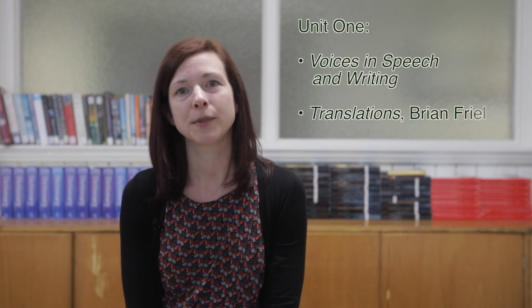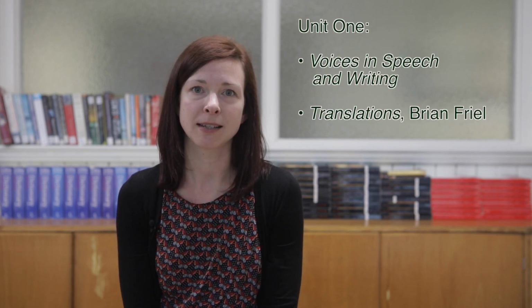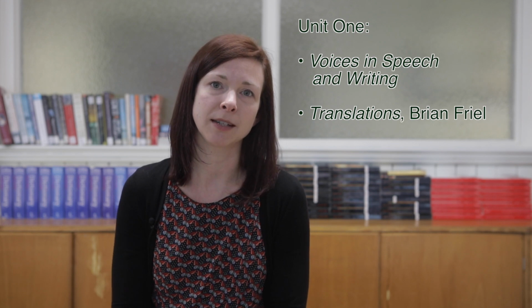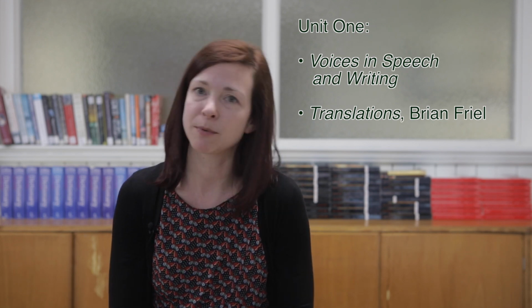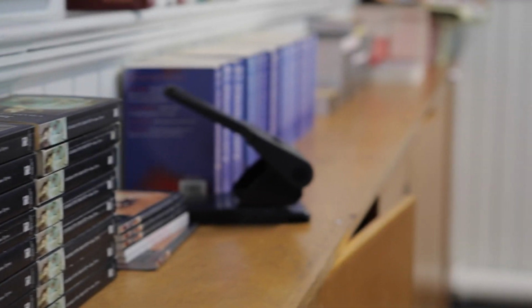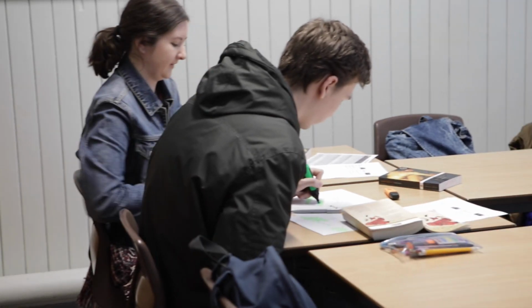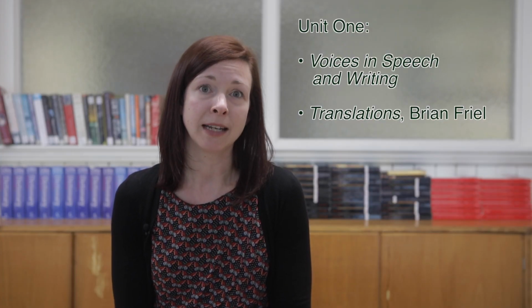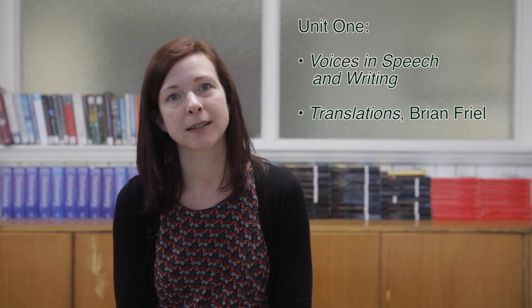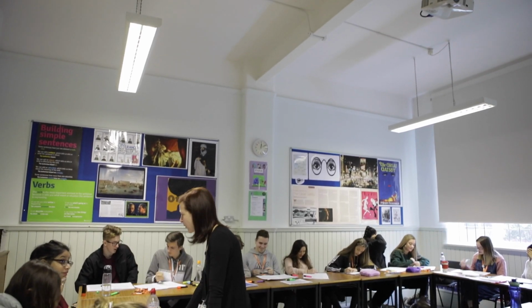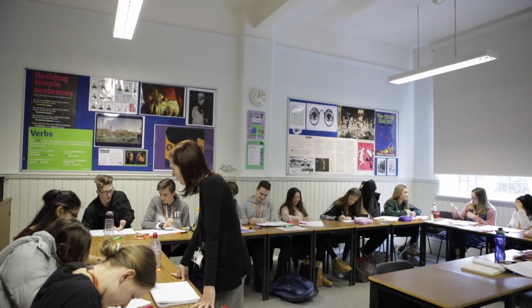In Unit 1, we'll study an anthology of spoken and written texts called Voices in Speech and Writing. This contains a wide variety of texts such as newspaper articles and reports, extracts from autobiographies, travel writing and digital texts such as blogs. In the exam, you'll write an essay comparing one of these texts with another unseen non-fiction text. In the second year, you'll study Translations by Brian Friel.